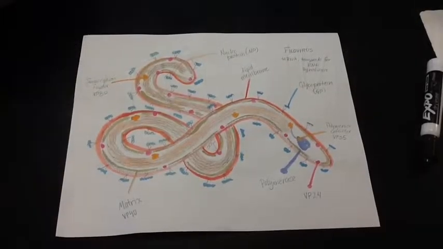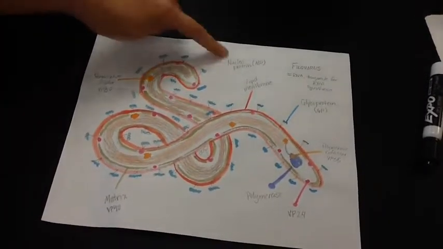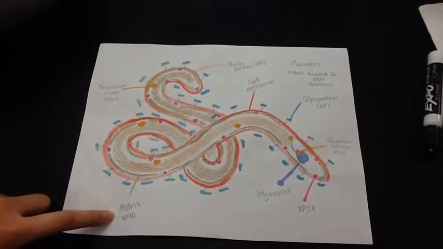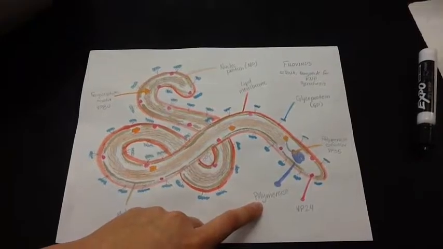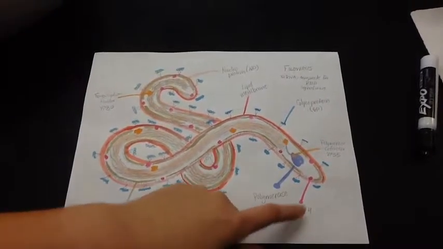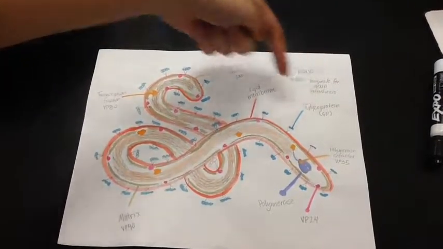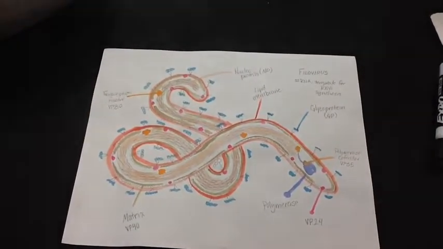The filovirus itself is a worm-like structure that contains nucleoprotein, transcription factor VP30, the matrix VP40, a polymerase which contains the single-stranded RNA, VP24, polymerase cofactor VP35, and glycoprotein, and it is all encased with a lipid membrane.